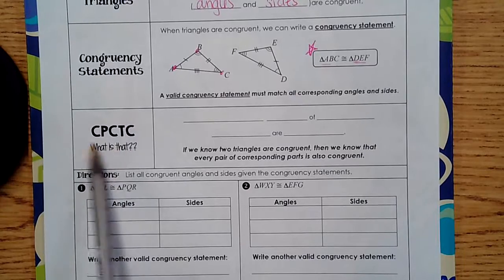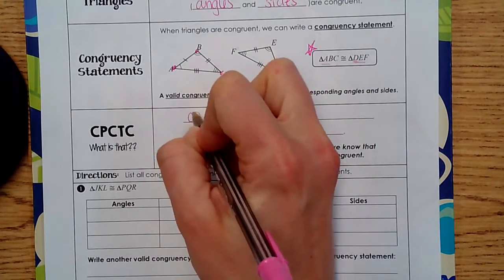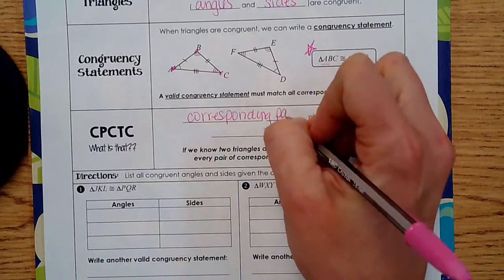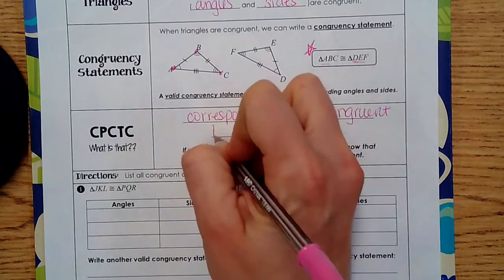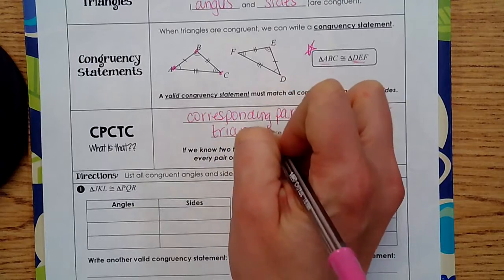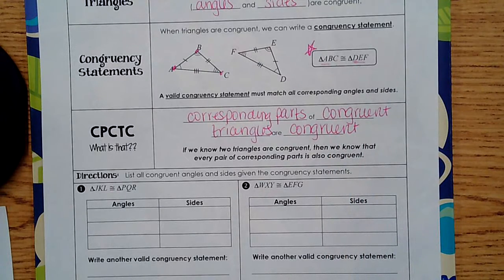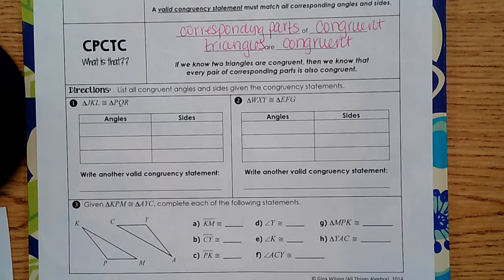So we're going to talk about CPCTC, which is kind of fun to say. What it stands for is corresponding parts of congruent triangles are congruent. So not only are the triangles as a whole congruent, all of their individual pieces are congruent to something on the other triangle as well. If we know that 2 triangles are congruent, then we know that every pair of corresponding parts, sides and angles, are also congruent. So we're just going to start by listing out all of the angles that are congruent, all the sides that are congruent to this right here.